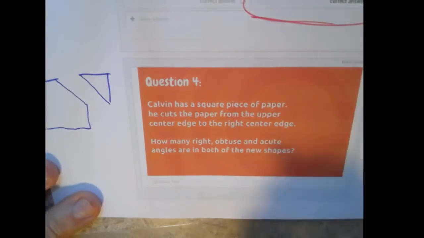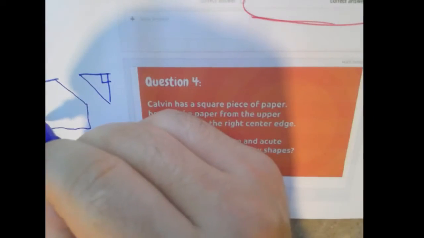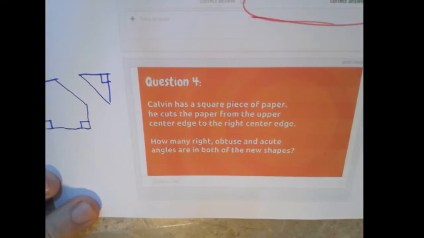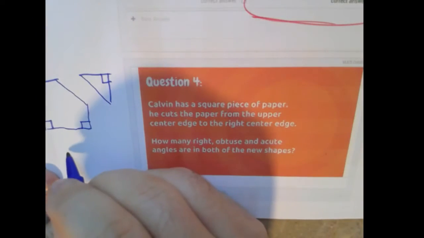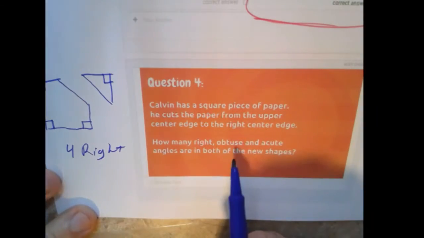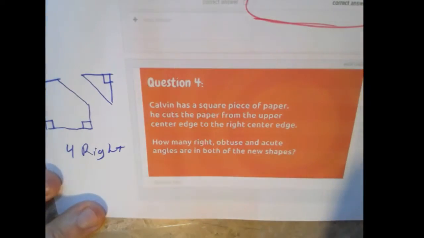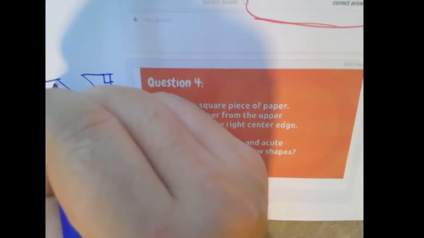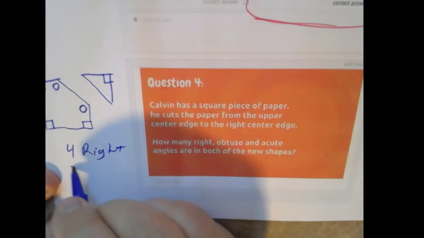So as far as right angles, I see a right angle here and here, here, and here. So we have 4 right. It also asks about obtuse. So obtuse, that looks obtuse. We'll do an O. So 2 obtuse.